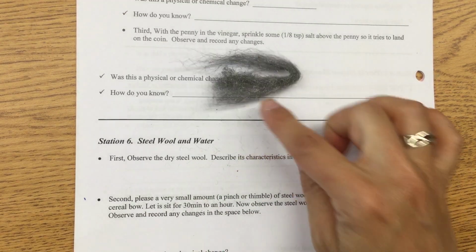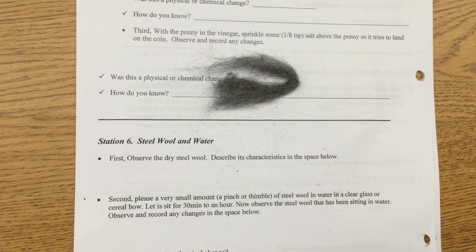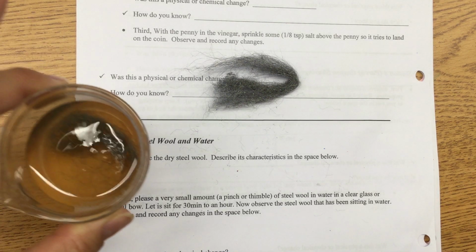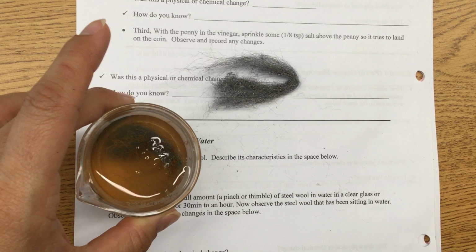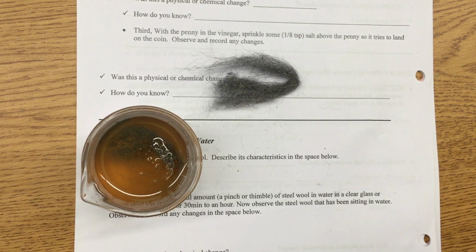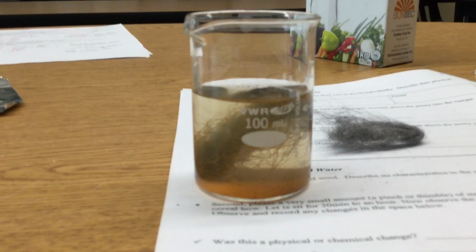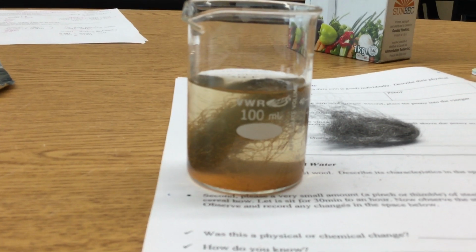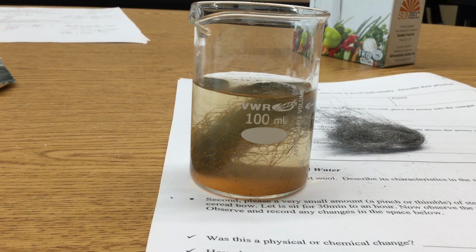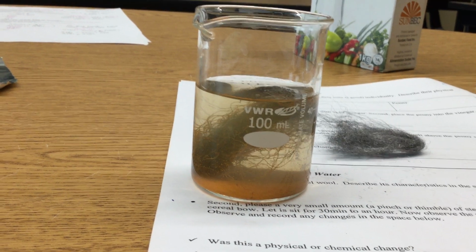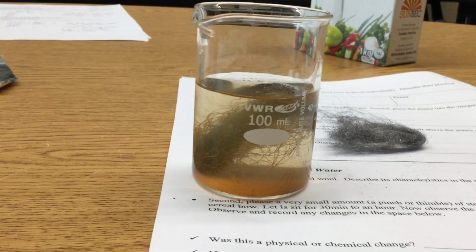And then next, I've taken some steel wool and I placed it in a clear glass of water to show you what happens. So here is the steel wool that has been sitting in water. What do you notice at the bottom of that beaker now?